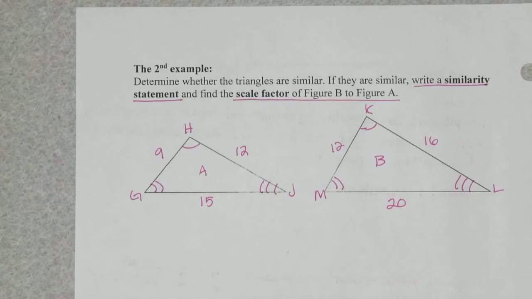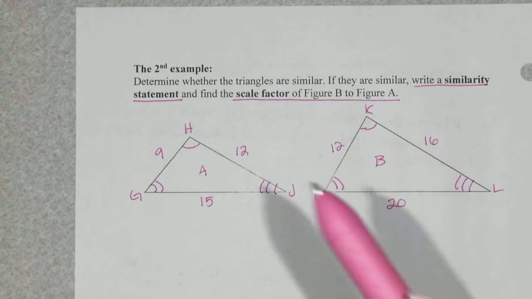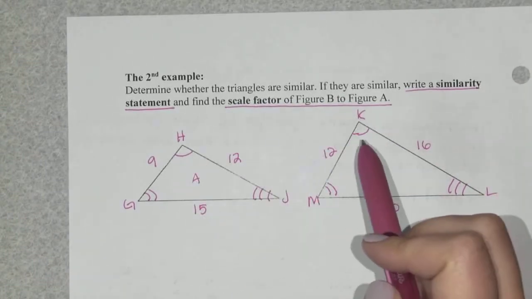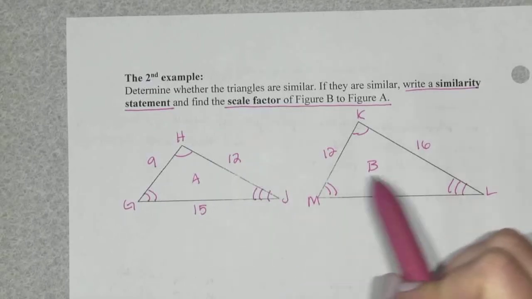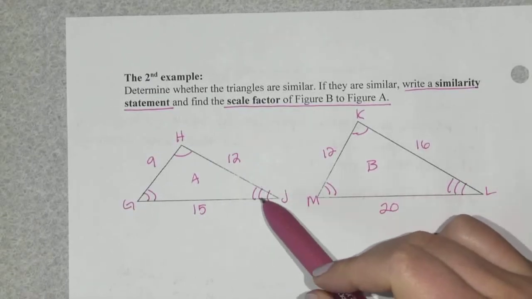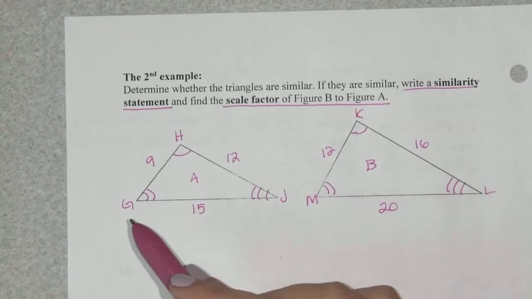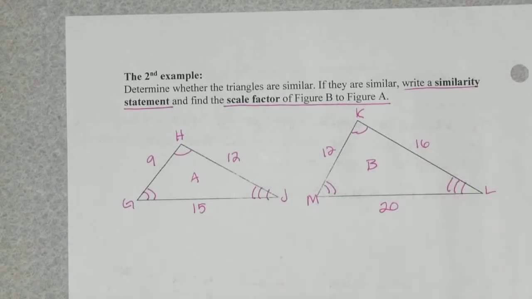Like I said about 3 minutes ago, you could rewind and listen if you wanted to. When you're trying to figure out if you have two shapes that are similar, you have to check two things. The first thing you got to check, are my corresponding angles congruent? Well, let's look. H and K. Hey, they're congruent because they both have one arc. J and L. They're congruent because they both have 3 arcs on their angles. Same with G and M. So their angles are congruent.